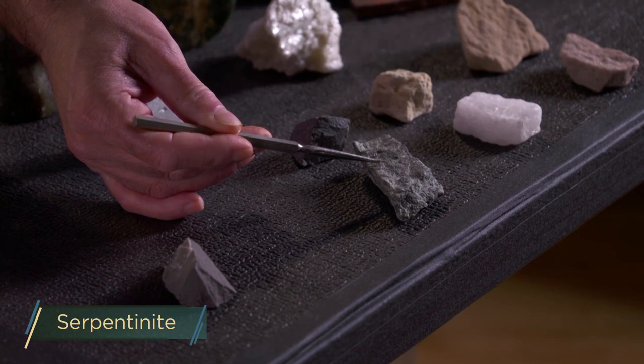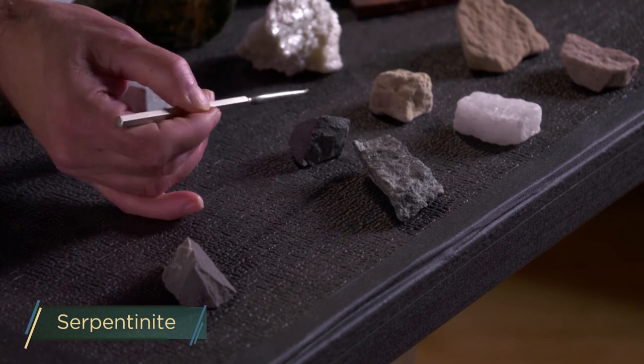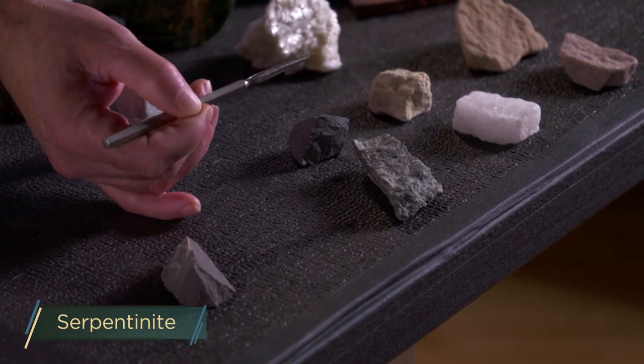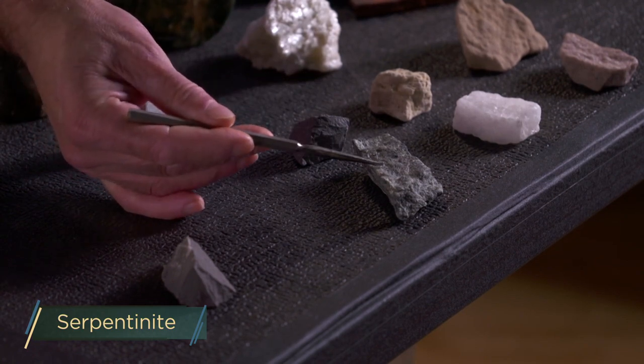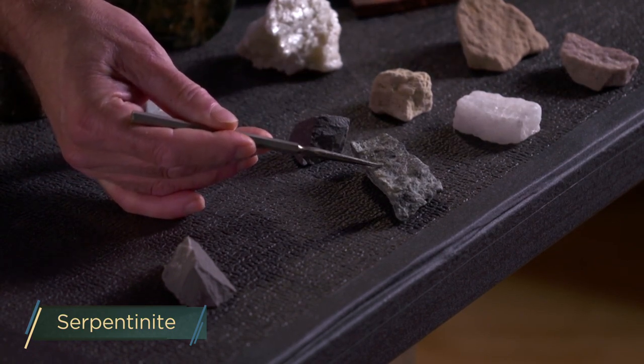Serpentinite is a metamorphosed igneous rock, from a basalt, like we have here, or a gabbro. It is usually a greenish color that can be either dull or glossy. Both serpentinite and hornfels show up as walls or steps in decorative settings.